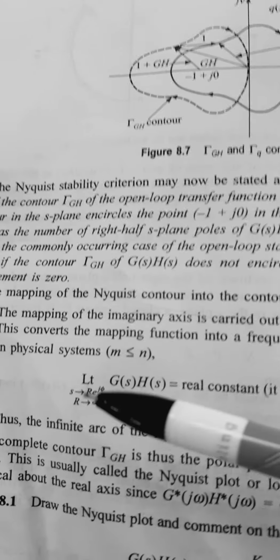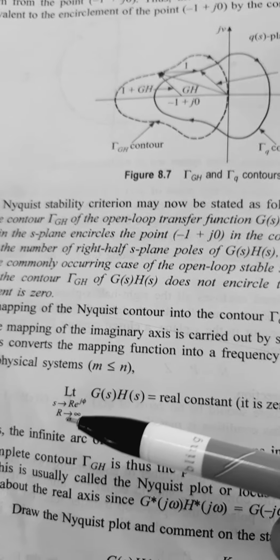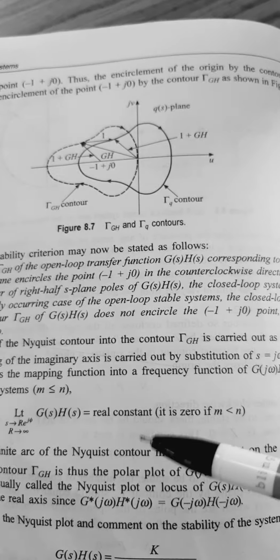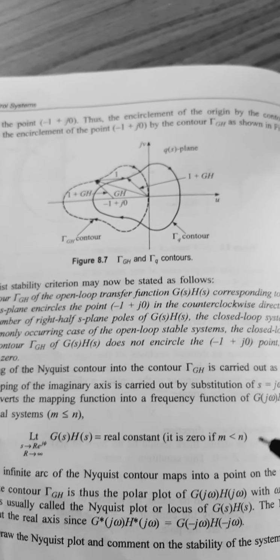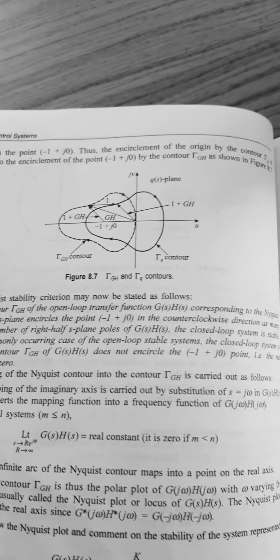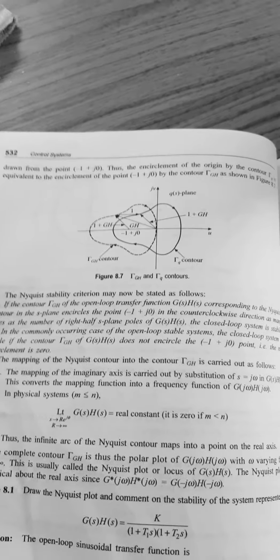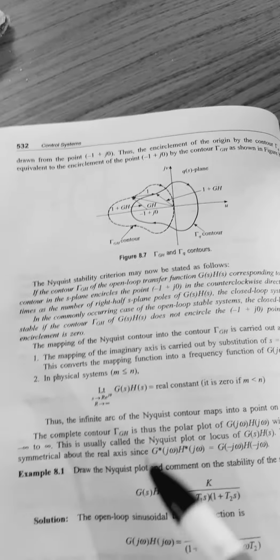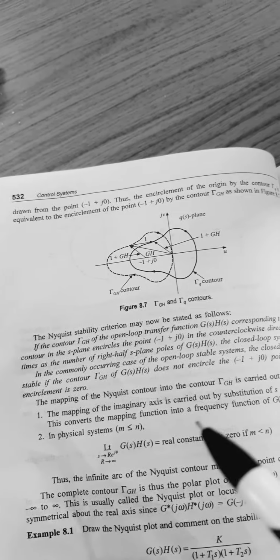Limit of s tending to r e to the power of j pi, that is r tending to infinity, g of s into h of s is equal to 0 if m is less than n. M is less than n means number of zeros is less than number of poles. That means number of numerator components is less than number of denominator components, and it is a real constant when m is equal to n, number of poles equal to number of zeros.